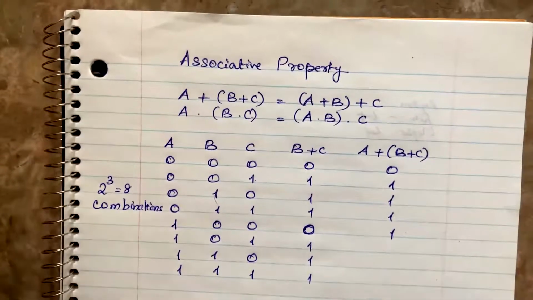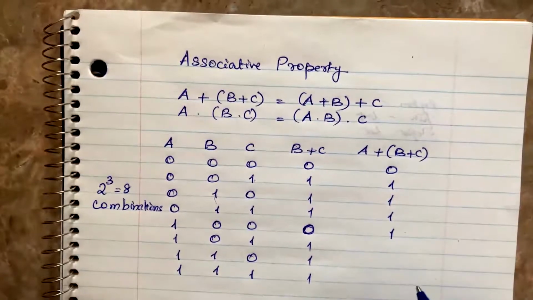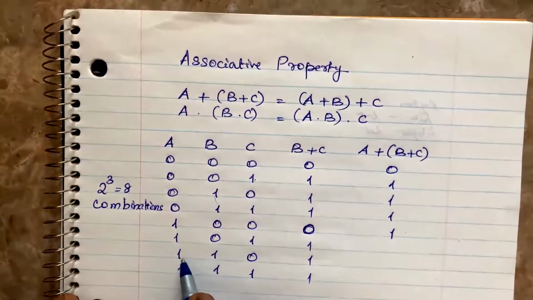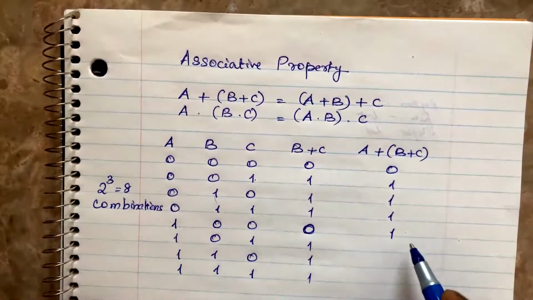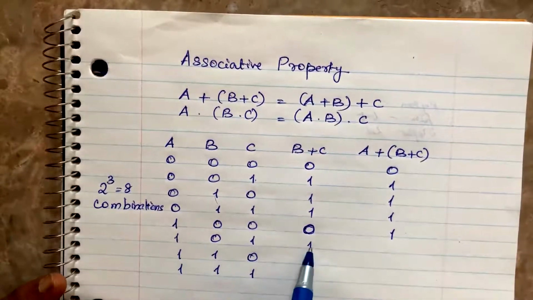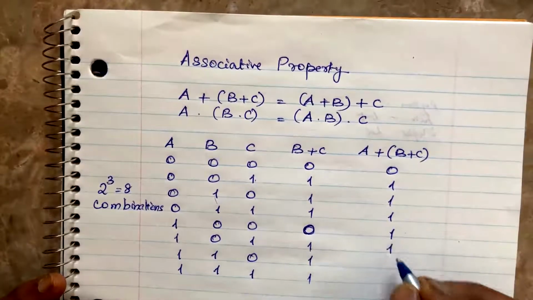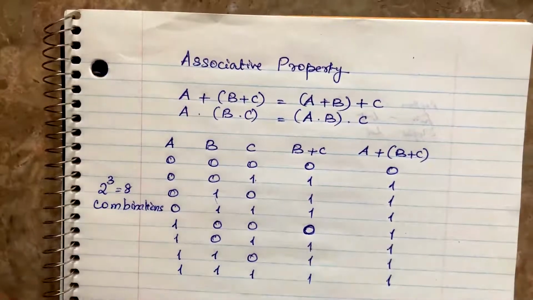No phone call should come. No alarm should ring. Then it'll work fine. Next is, see, I'm in the same place. Okay. So now 1 and 1, in all the other rows it's 1. So the output is 1.